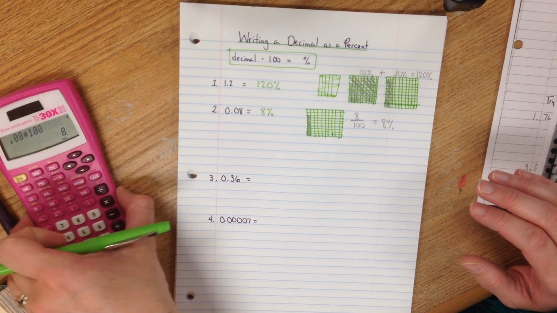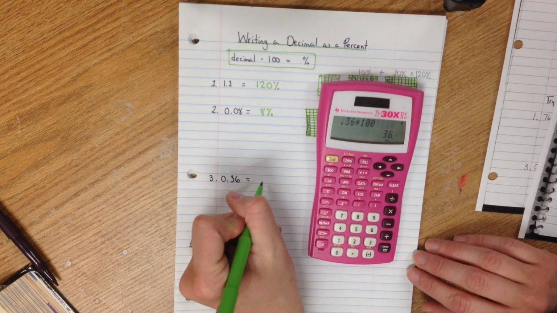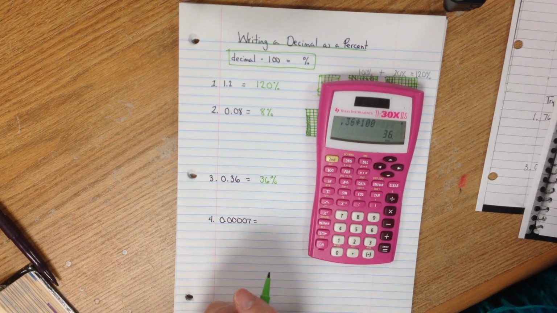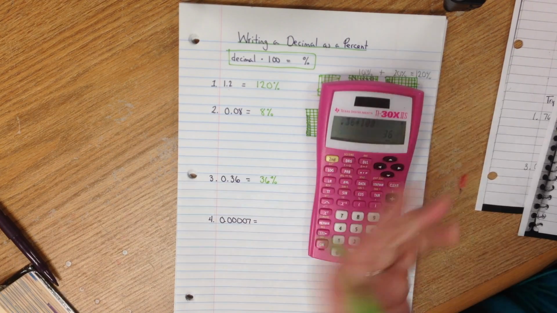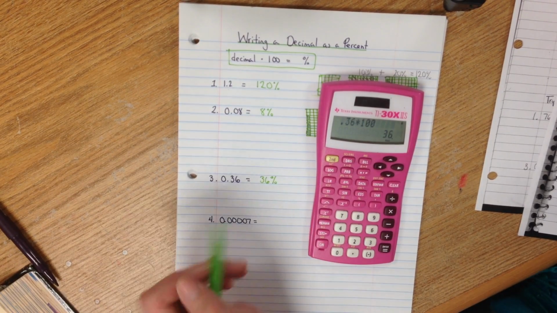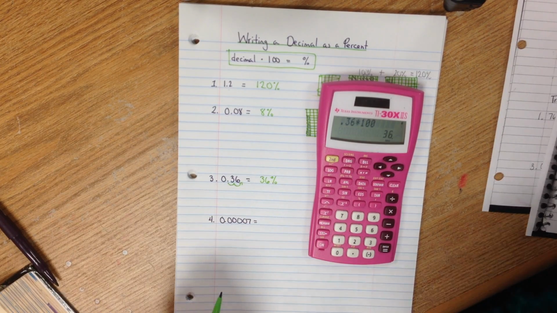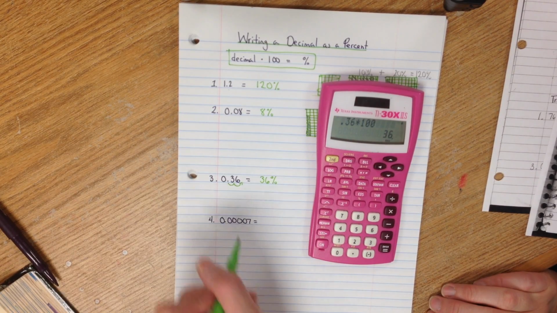So 36 hundredths times 100 gives me 36%. You could also, if this makes sense to you, instead of multiplying by 100, move that decimal 2 places to the right, which is how you can multiply by 100 without using a calculator. And for this one, what did I say it was?